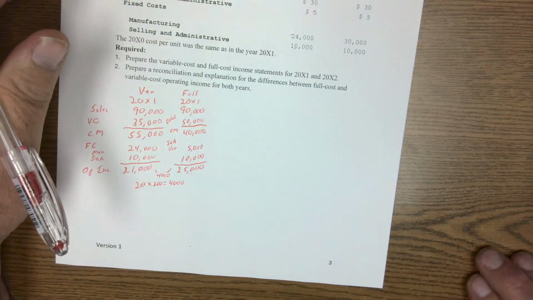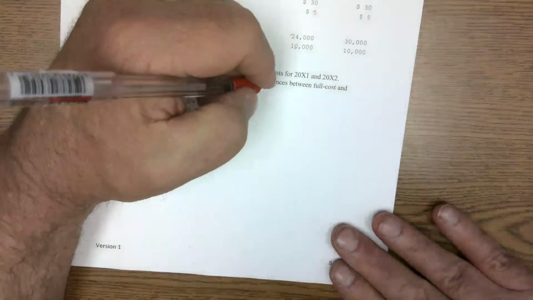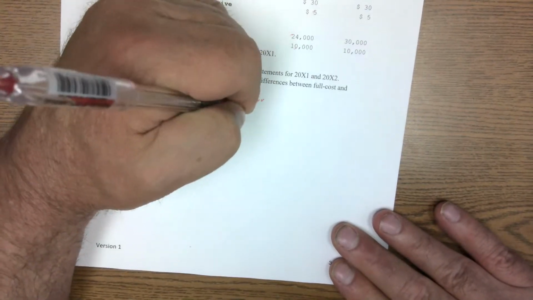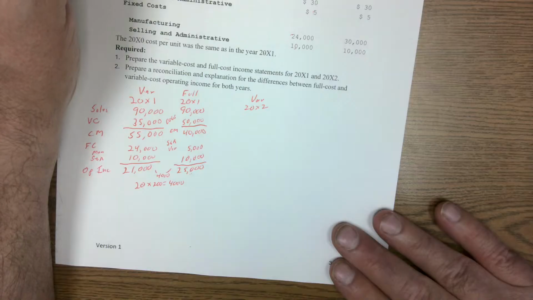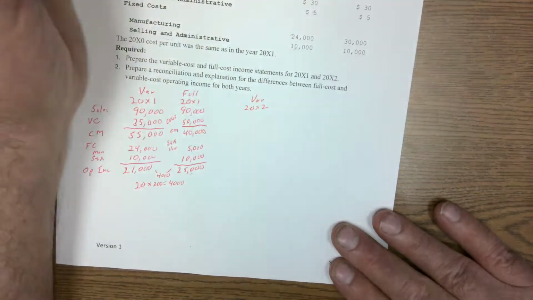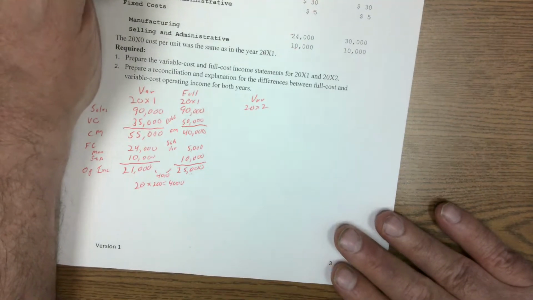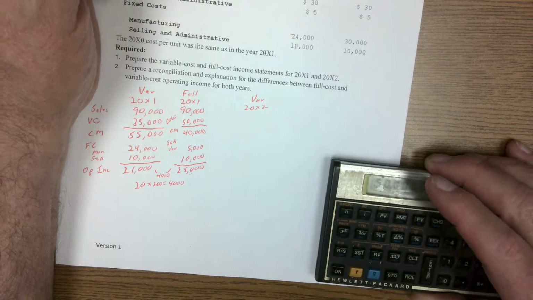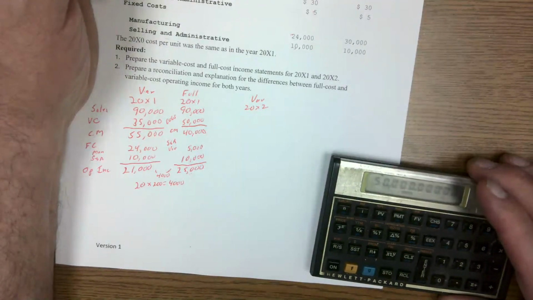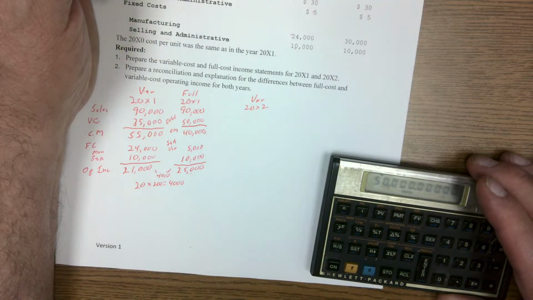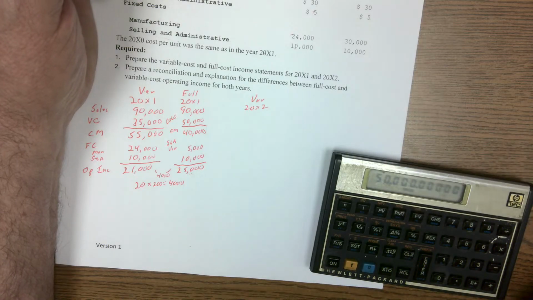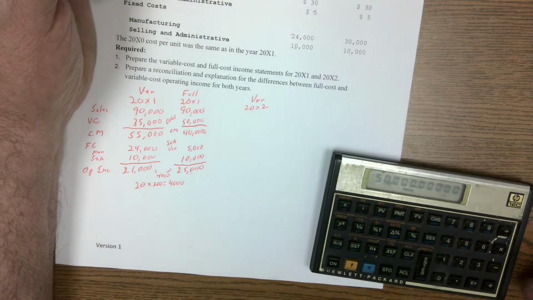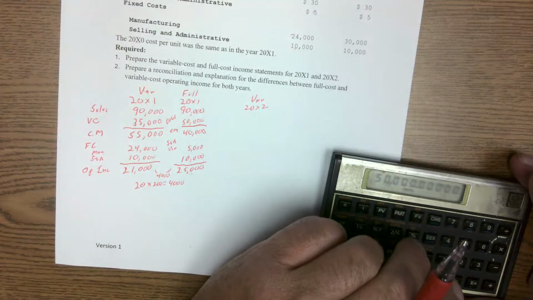All right, now we're going to do 20X2. And the number of units sold is 1,900. Okay.